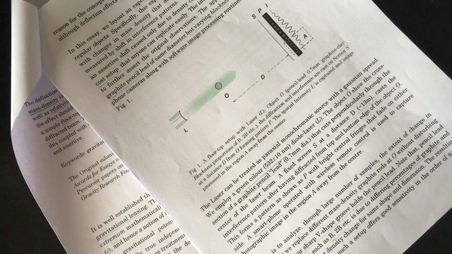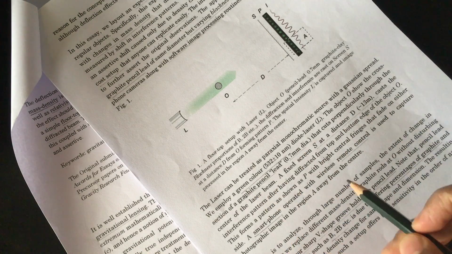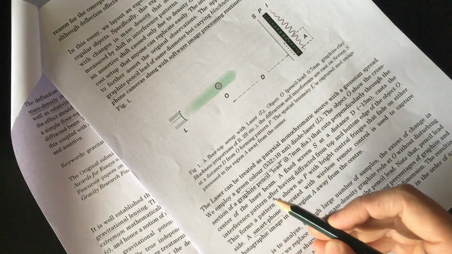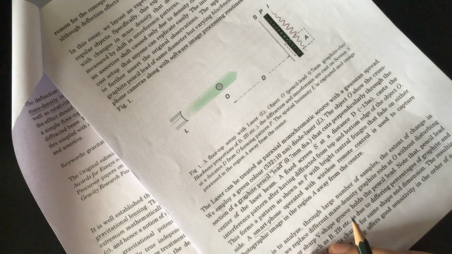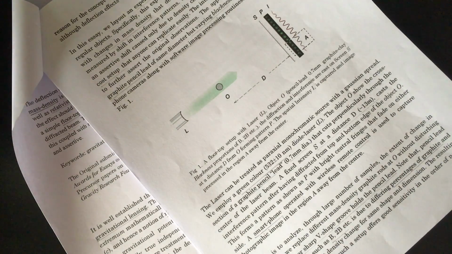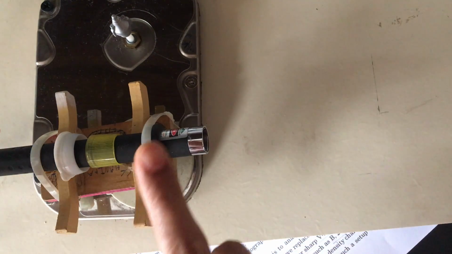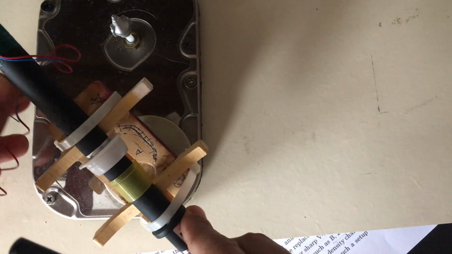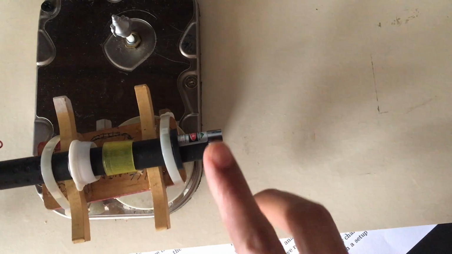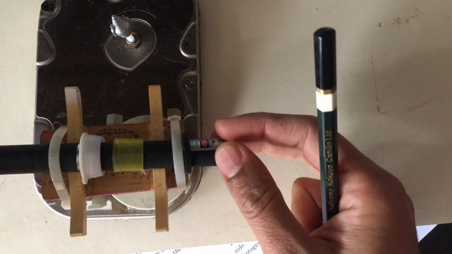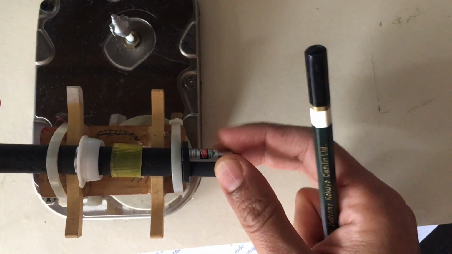So let me bring up the specific experimental setup as well while I talk through this paper. We use a commonly available green laser, a 523 nanometer laser diode, and let me bring that up here. This is an ordinary laser, but we have made some changes so that it can be controlled for intensity and so on, and it's placed on a rotatable head. So this is the source of light.